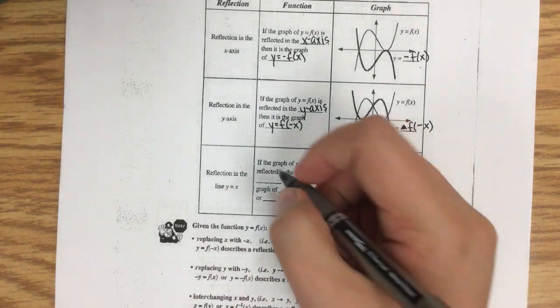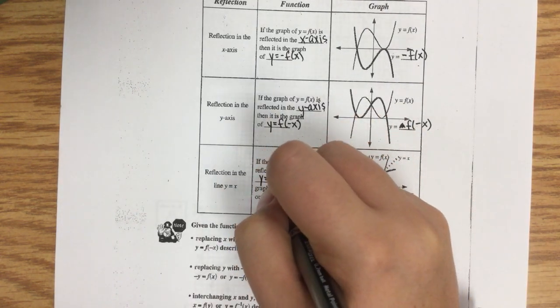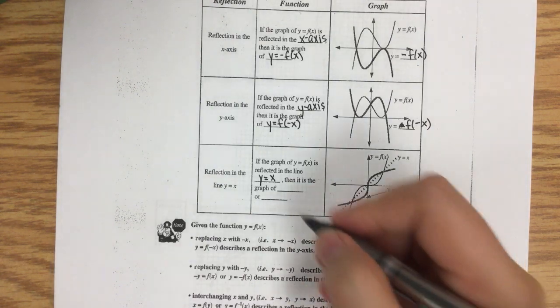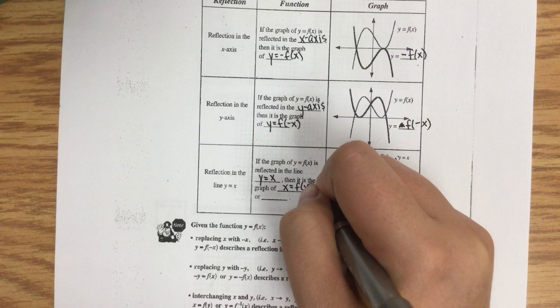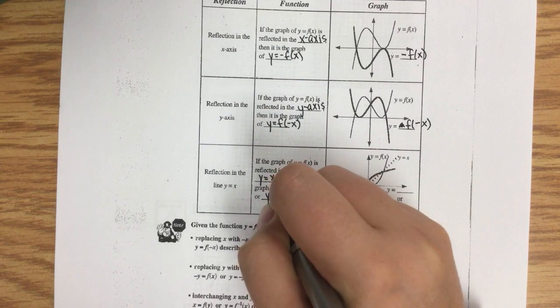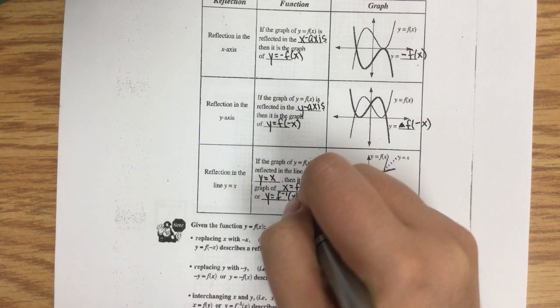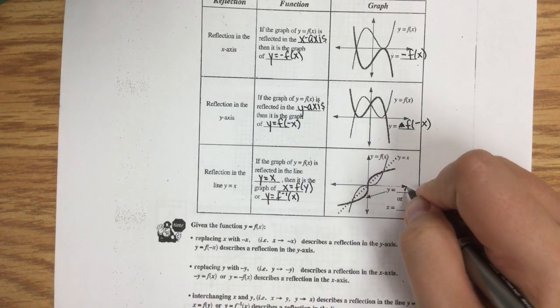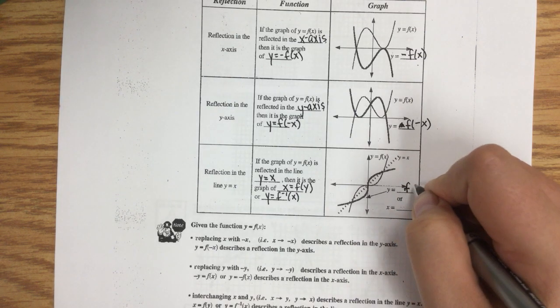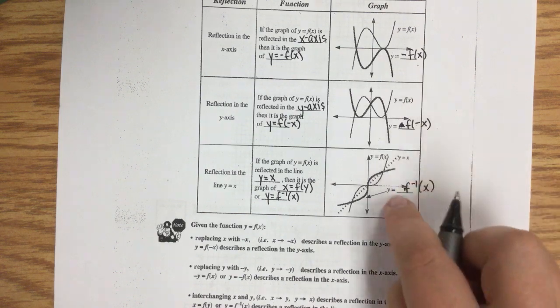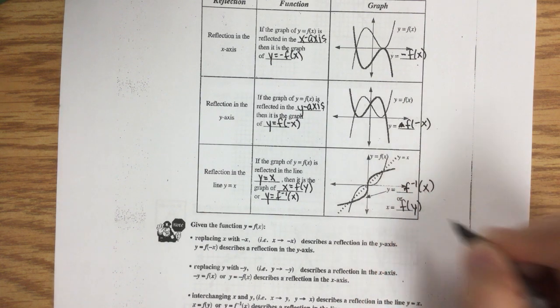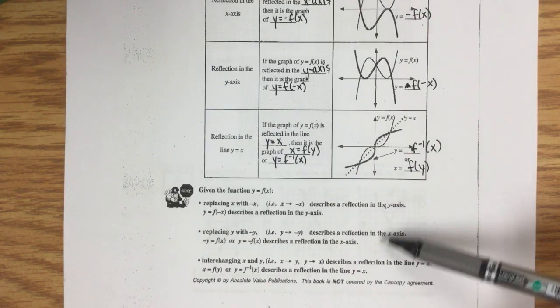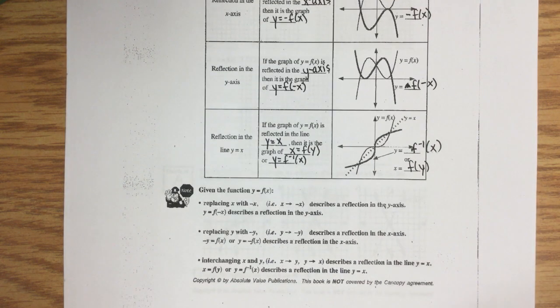If the graph y equals f of x is reflected in the line y equals x, the mirror line, then it is the graph of, and here's where we have the two notations, x equals f of y or y equals f inverse x, depending on whether or not it's a function. Okay, so y equals f inverse x or x equals f of y. And so here is kind of our stop. If you wanted a summary, this is where you would come.